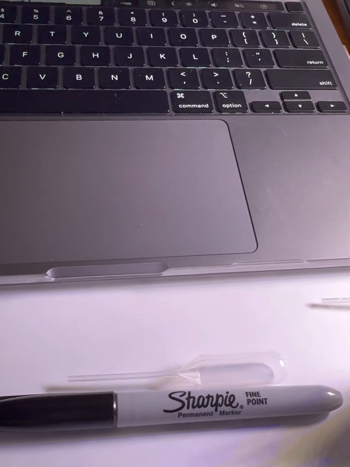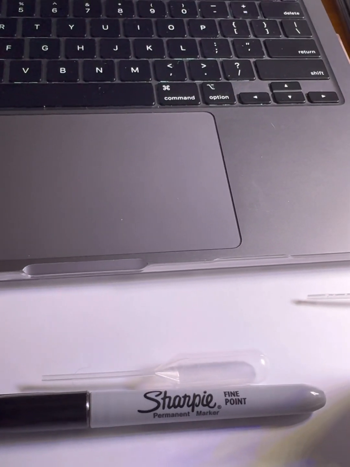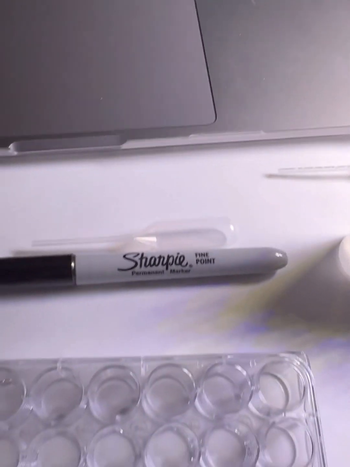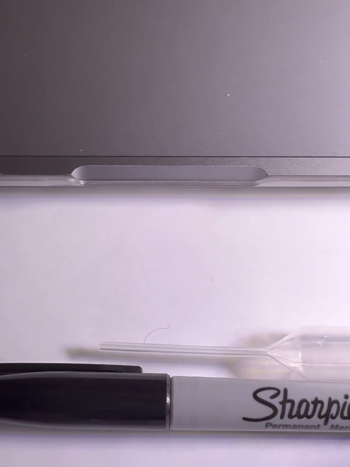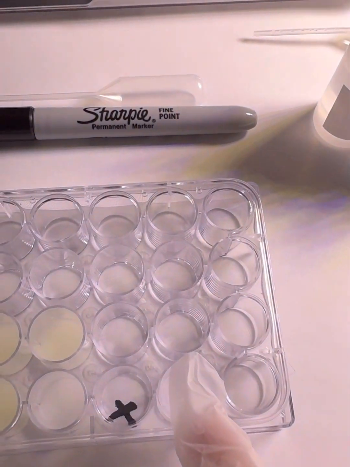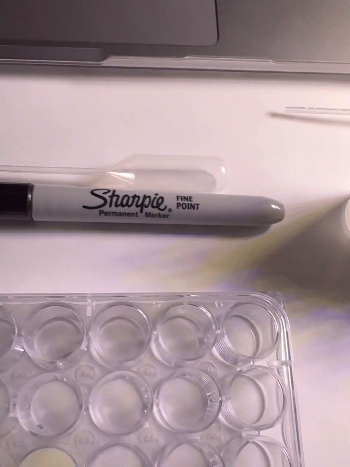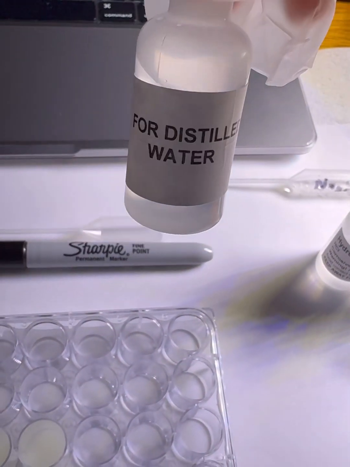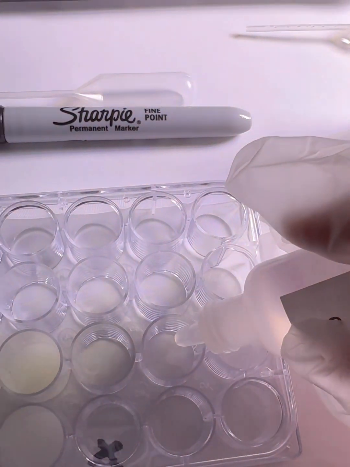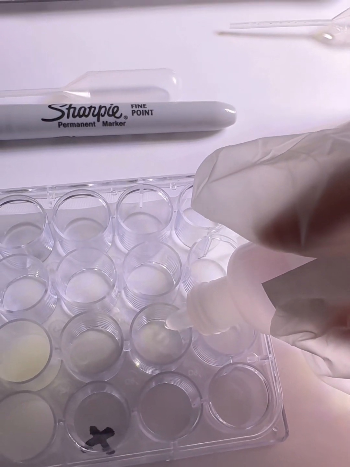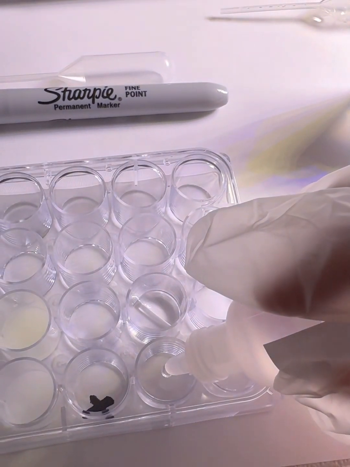So using this, we will carefully add 6 drops of distilled water to wells C5 and D5. So this is C5 and D5. So we will add 6 drops of distilled water to wells C5 and D5. So we have our distilled water right here. So 6 drops. And then 6 drops over here.